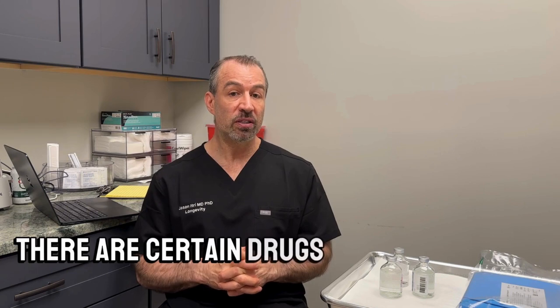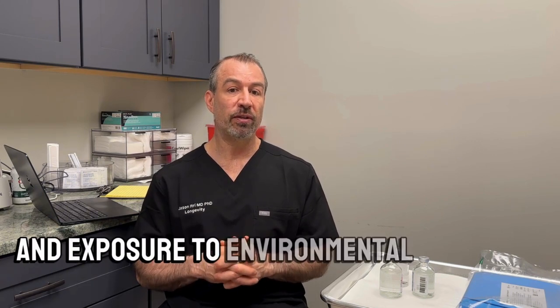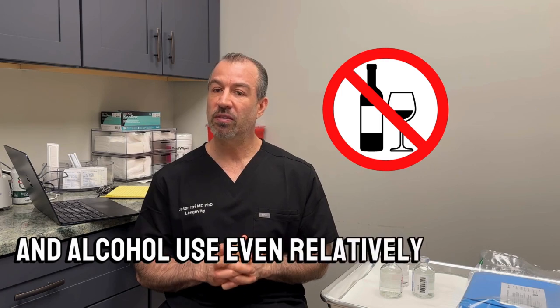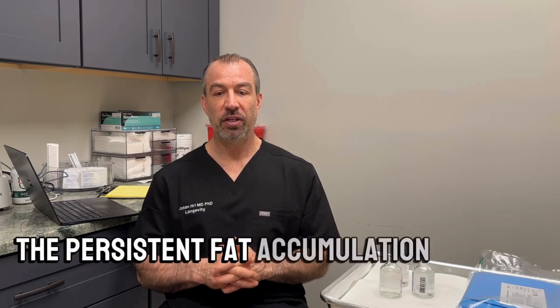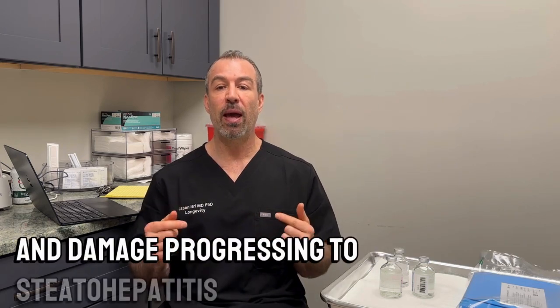There are certain drugs like corticosteroids and exposure to environmental toxins that can cause fatty liver, and alcohol use, even in relatively small amounts, can give you fatty liver. The persistent fat accumulation in the liver triggers inflammation and damage, progressing to steatohepatitis.